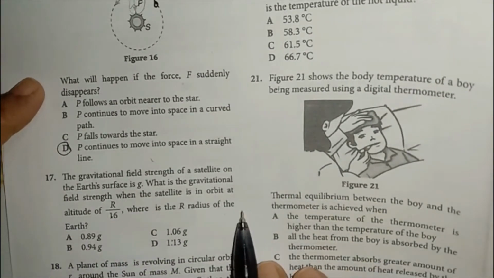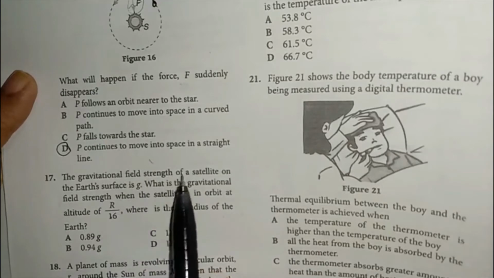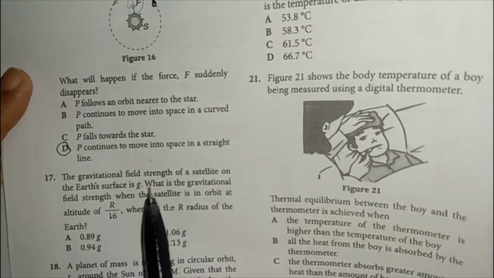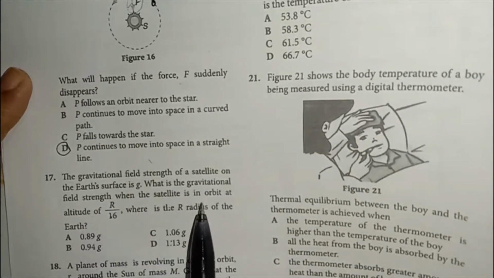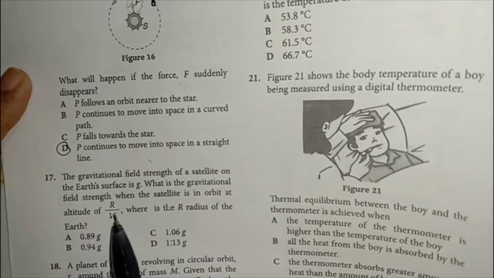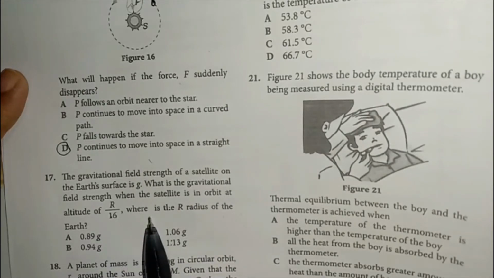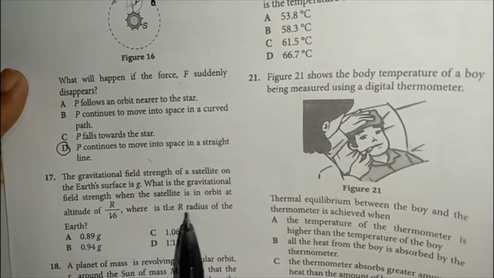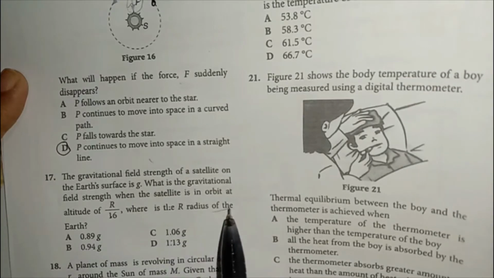Question 17. The gravitational field strength of a satellite on Earth's surface is g. What is the gravitational field strength in orbit at an altitude of R over 16, where R is the radius of the Earth?